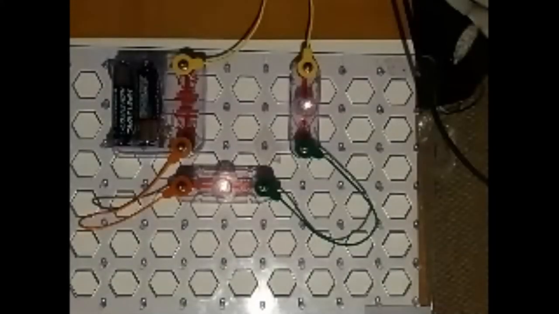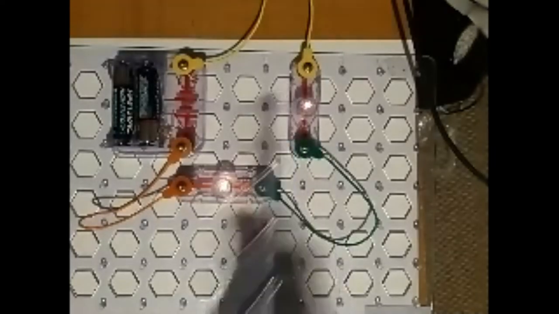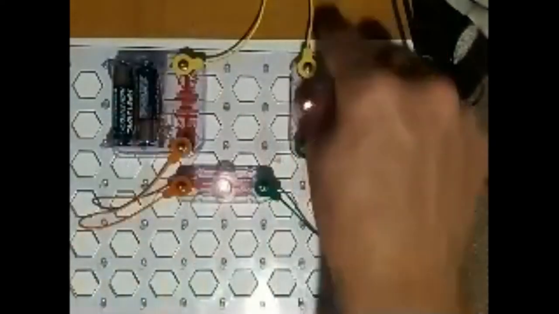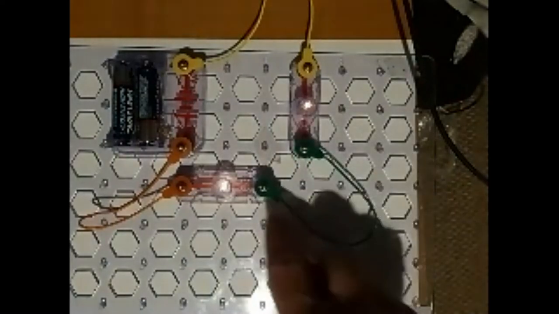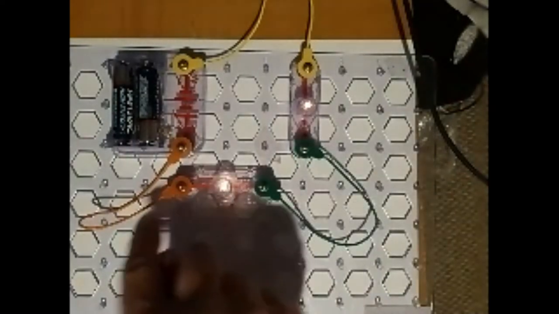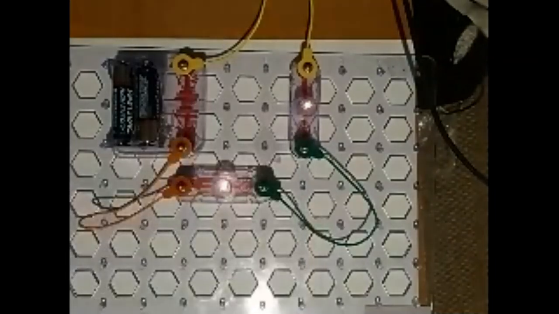Here's another example of the series circuit, this time using wires instead of the rigid snap circuit connectors like this. So you'll notice you still have a path from the battery through the first wire into the bulb, out of the bulb, through the wire to the second bulb, through the wire, and back to the battery. So this is a series circuit just using different equipment.